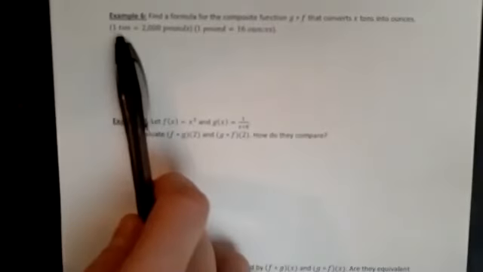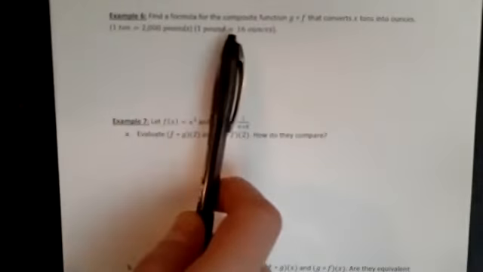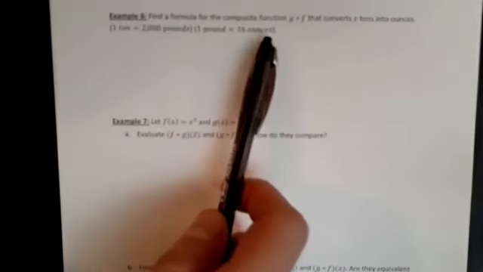Okay. Find a formula for the composite function g of x that converts x tons into ounces. 1 ton equals 2,000 pounds. 1 pound equals 16 ounces. So x is in tons, and we want something that's going to end up in ounces. First, if we start with tons, we're going to have to convert tons to pounds, and then we're going to have to convert pounds to ounces.